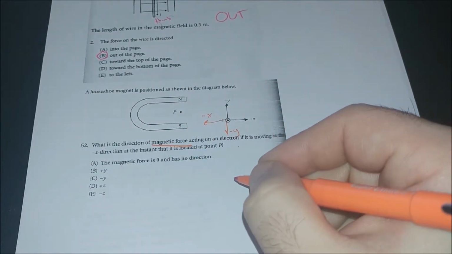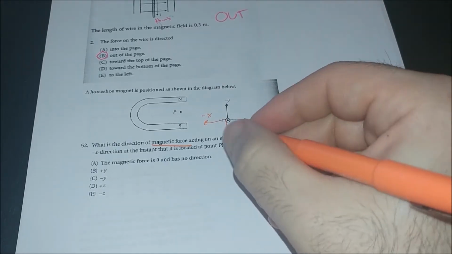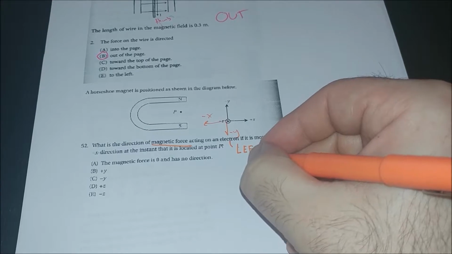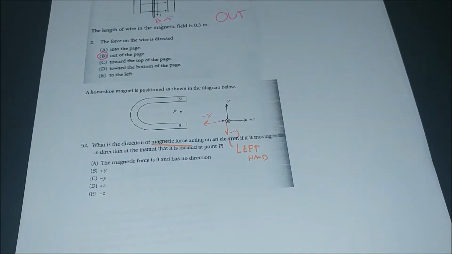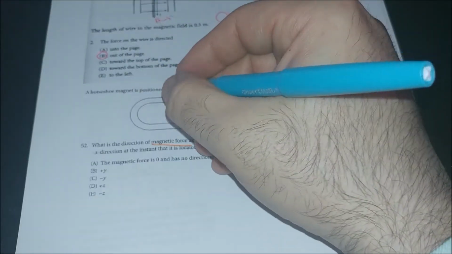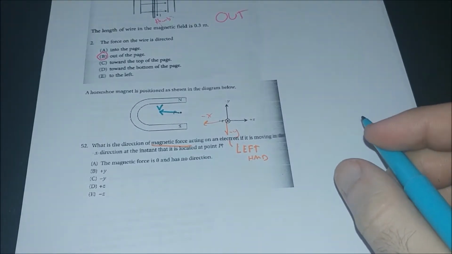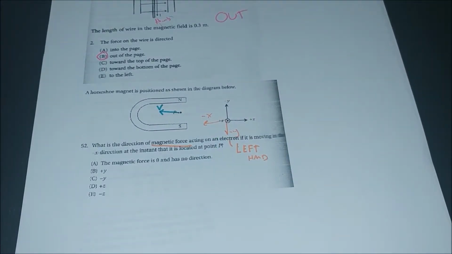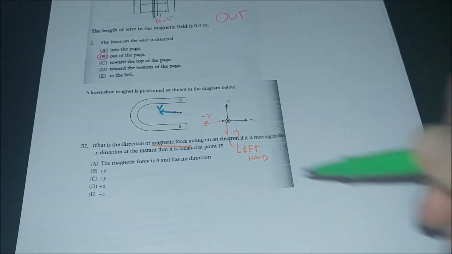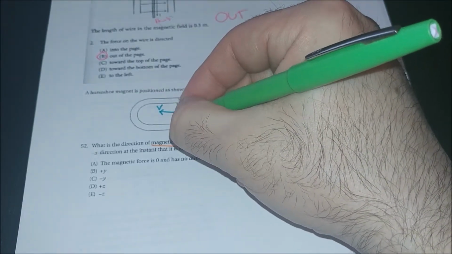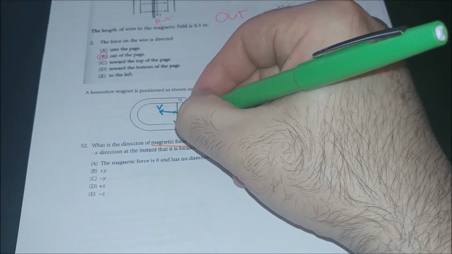That's looking for our middle finger. Acting on an electron. That's left hand. And it's moving in the negative x direction at point P. Let's draw that in. So that's the velocity direction. That's going to be your thumb. I'm given nothing else, but I see a north and south pole. Lines go from north to south. Let's draw two in and label them B.